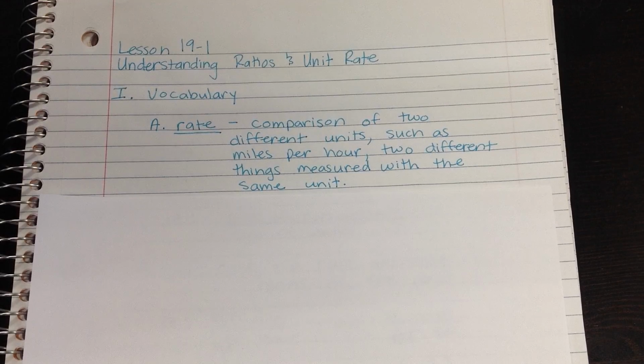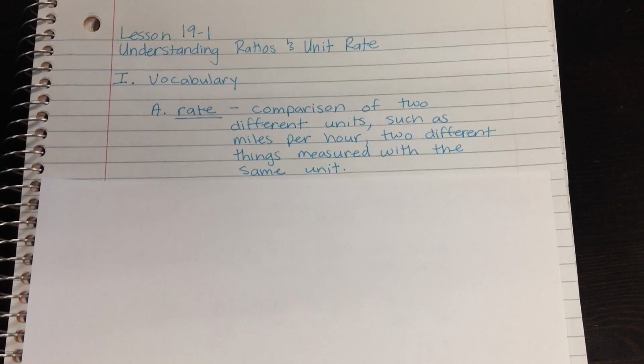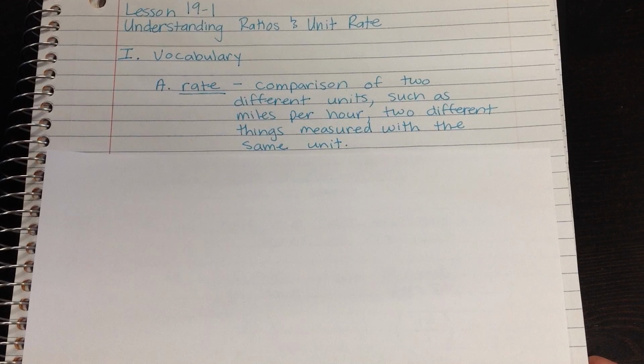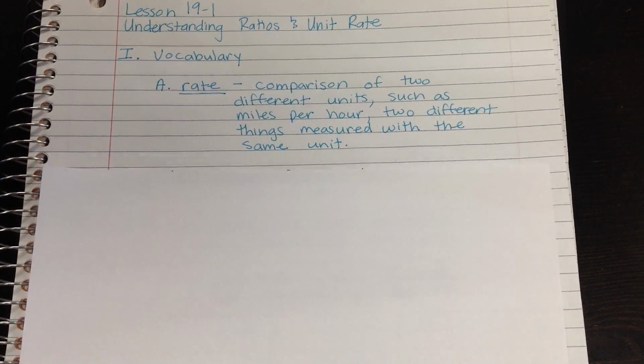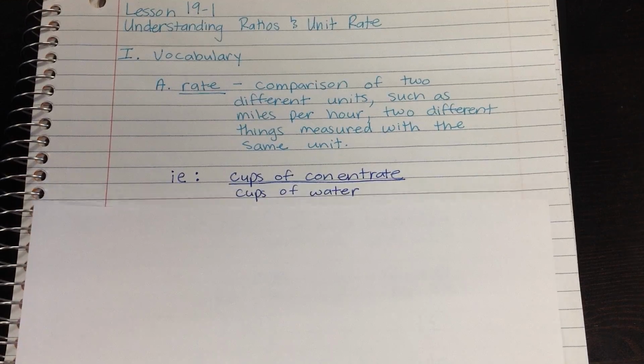Rate is a comparison of two different units, such as miles per hour, or two different things measured with the same unit. So what does that mean? That means to understand rate, I'm going to be looking at different units, or same units with different measurements. My example of this would be cups of concentrate to 2 cups of water. They're both measured in cups, but they are different things. One's a concentrate, while the other is water. So this is a rate.